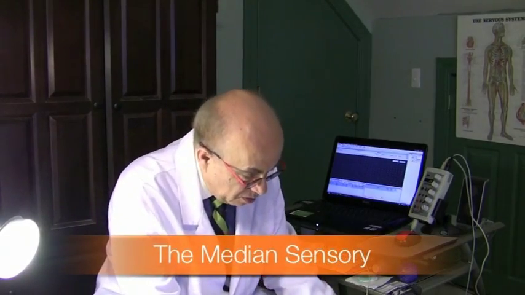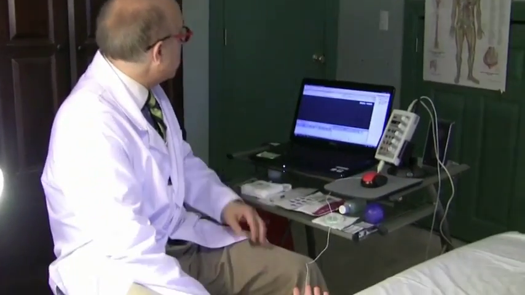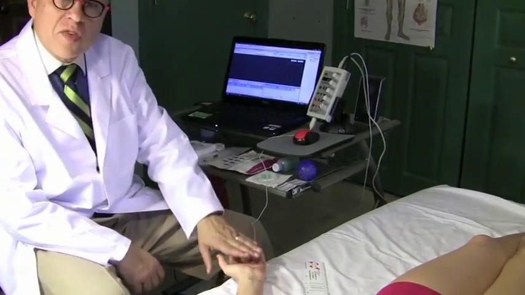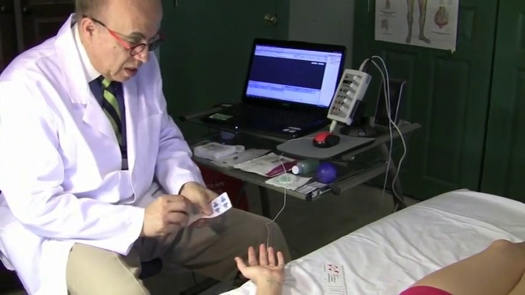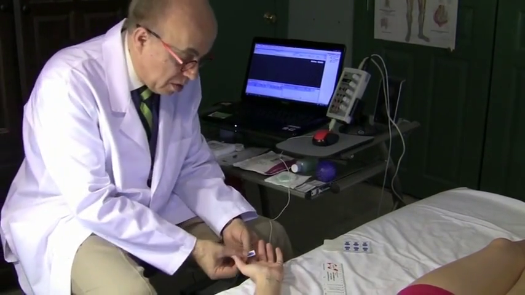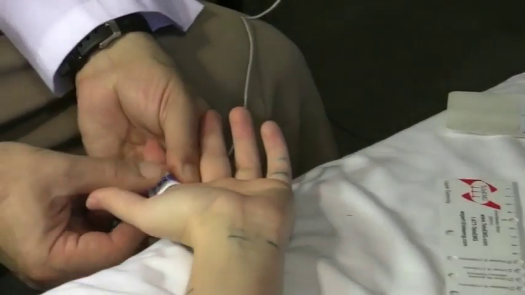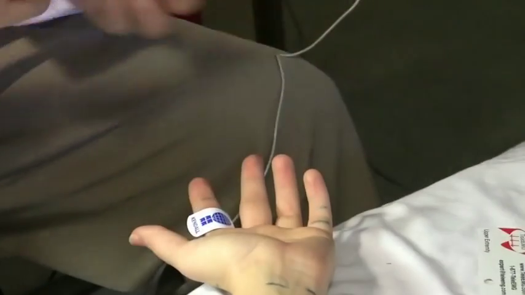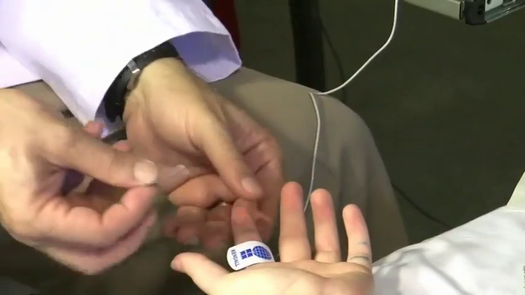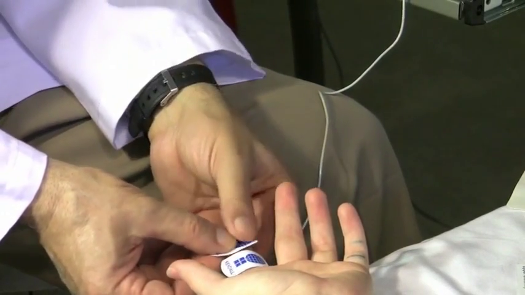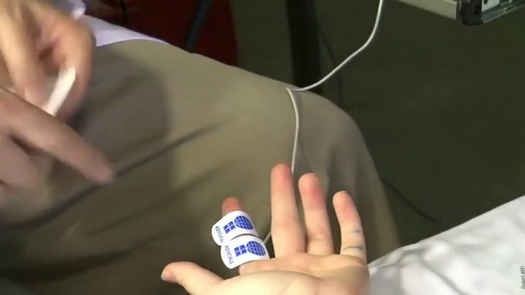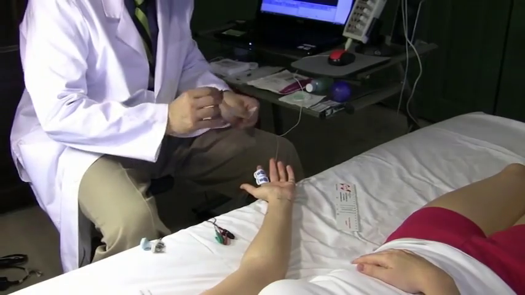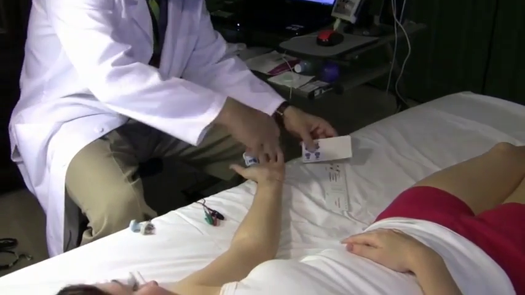All right, so the first nerve we're going to study is the median sensory, and we're going to do the median sensory on the left. So we're going to take some electrodes. These are surface electrodes, and I'm going to put them right where I marked up the spots. This is for the active, that means the black. By the way, you can use the same electrode on the same patient. You don't have to use different electrodes all the time. If they don't stick anymore, you can change them. So active, reference, and then, of course, the ground, which I'm going to put here.